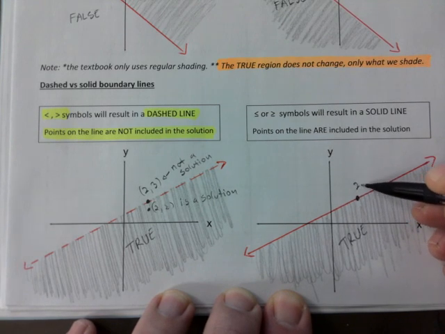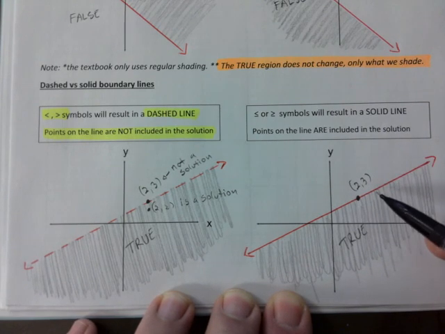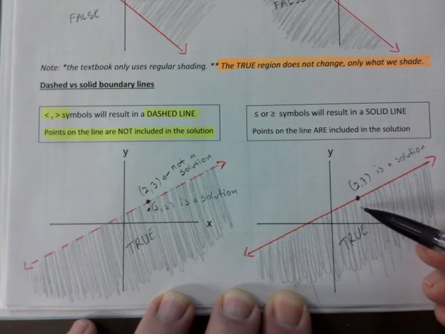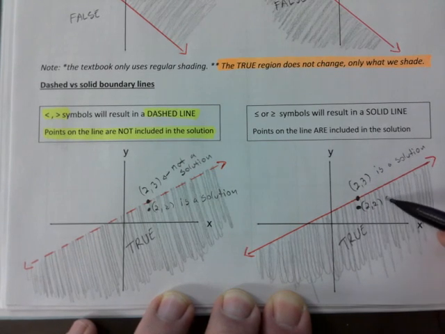So let's say this is 2, 3. Because the line is solid, we would say it is a solution. And so is the point right underneath it, 2, 2, also a solution.